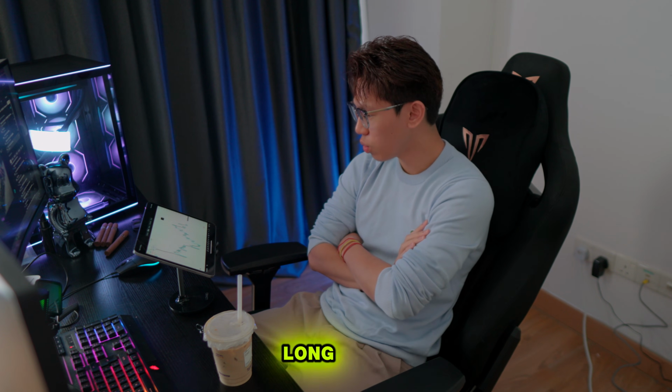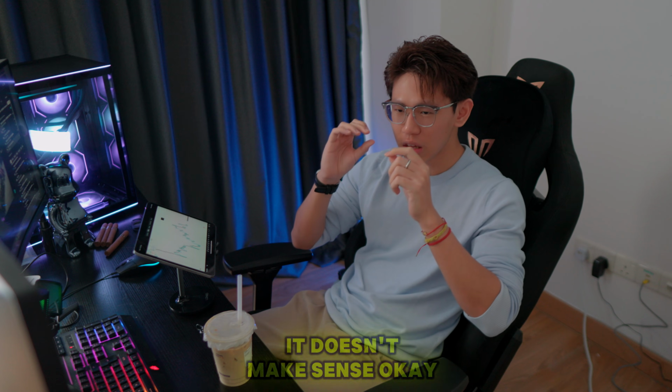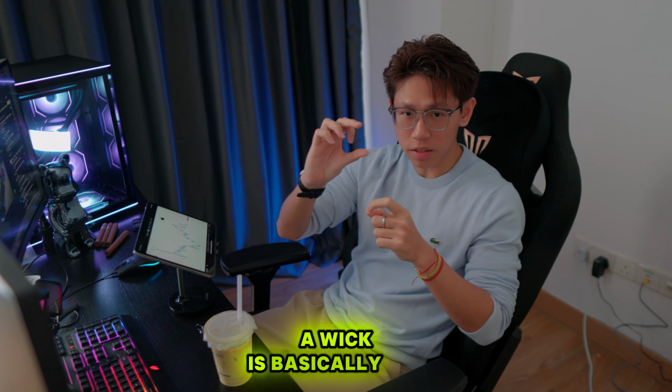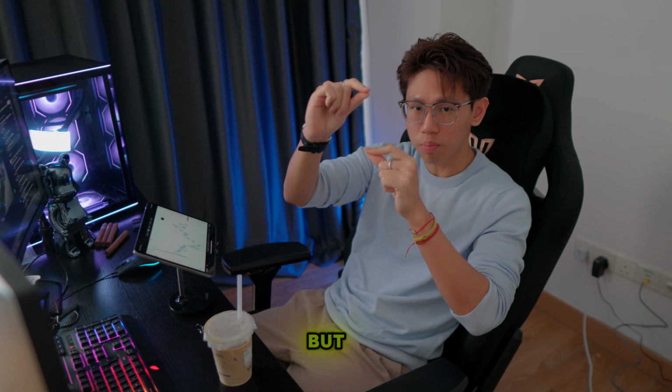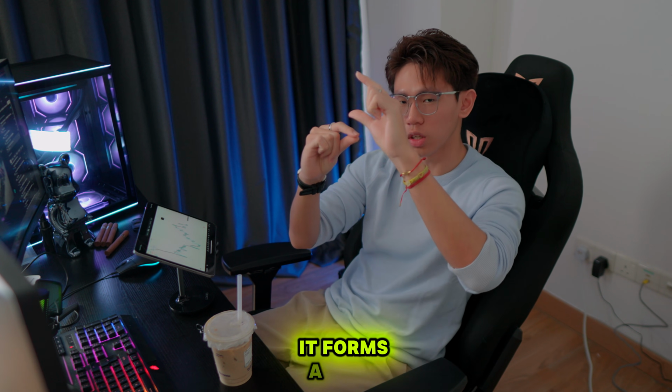How do you deal with those long wicks and have a good entry? First of all, the question is just phrased wrongly. It doesn't make sense, okay? A wick, you guys have to understand what a wick is. A wick is basically the price has been there, but it rejected from one zone and went down and it closed below. So it forms a wick.